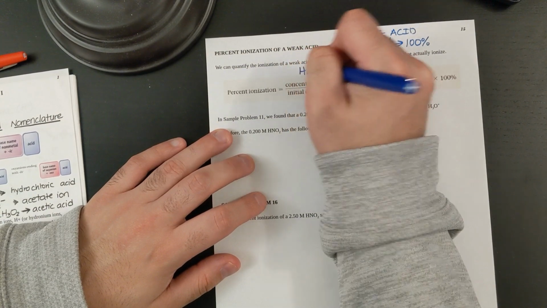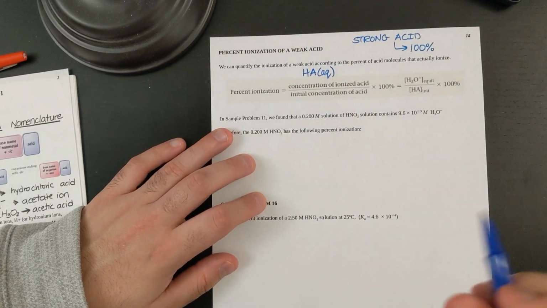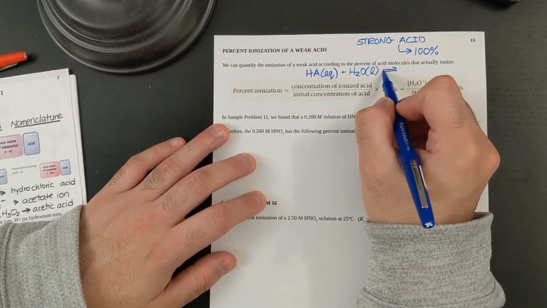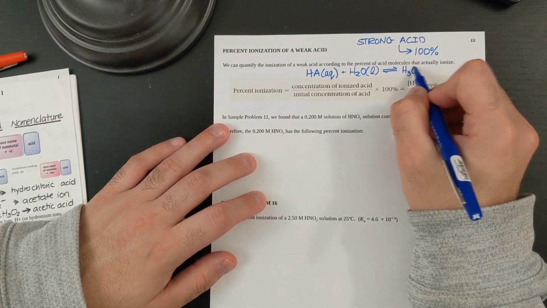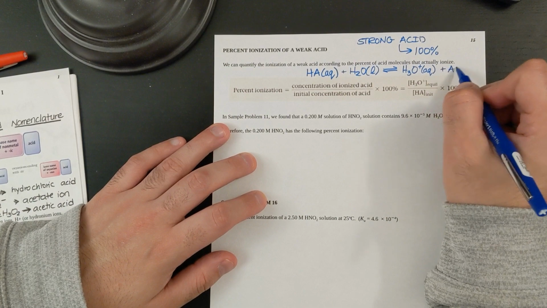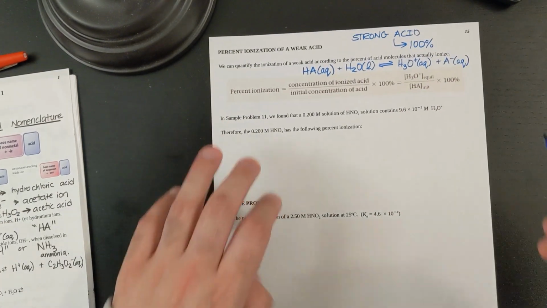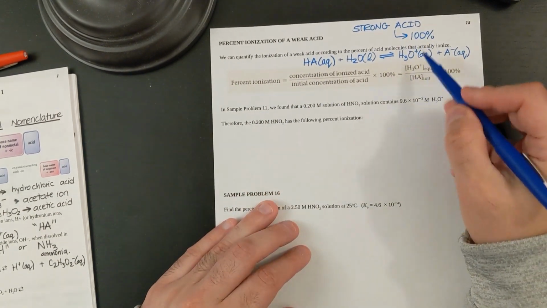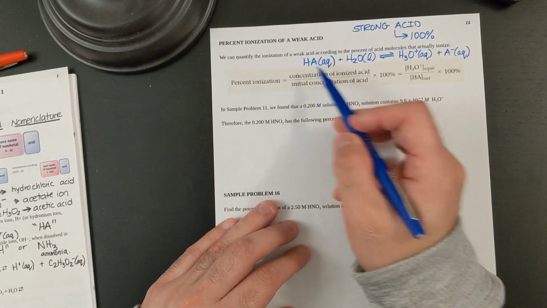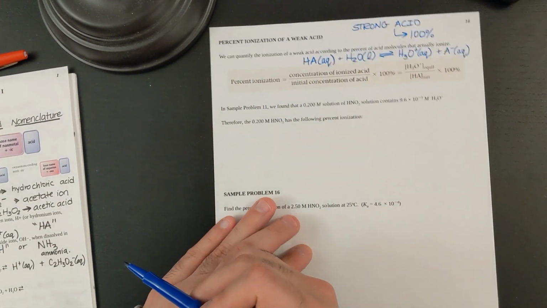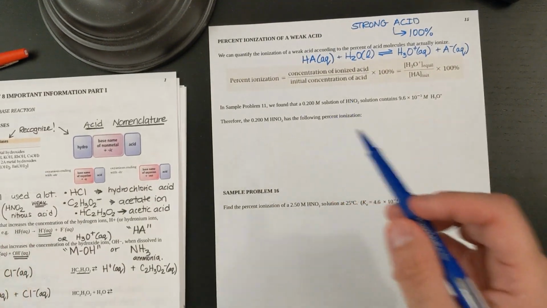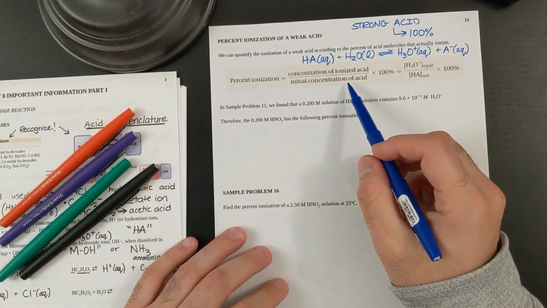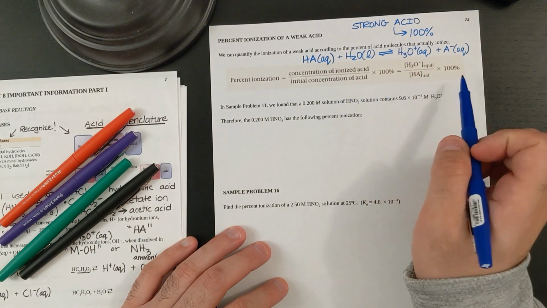So if I have my acid, aqueous HA, and I add it to water, liquid, weakly, equilibrium, H3O plus aqueous plus A minus aqueous. The question becomes, how much of this H3O plus came off from my HA? If I know how much H3O plus and I divide it by my original HA and then times by 100, that's going to be my percent ionization. Percent ionization is the concentration of the ionized acid, which is the H3O plus, over the initial concentration of acid, HA, times 100.